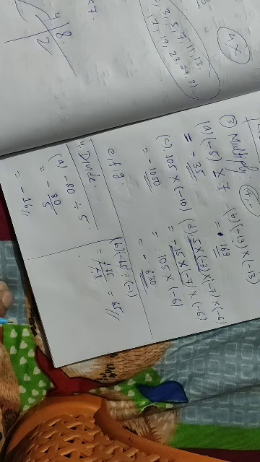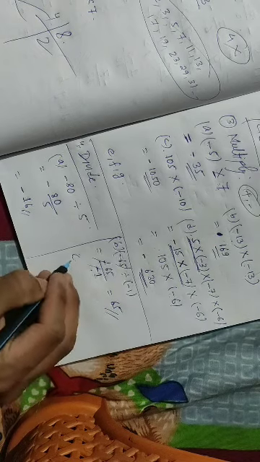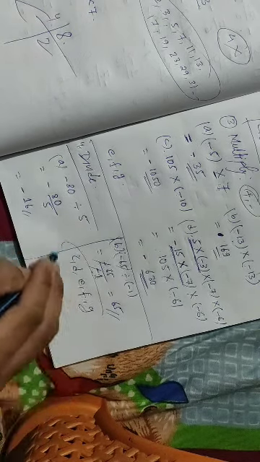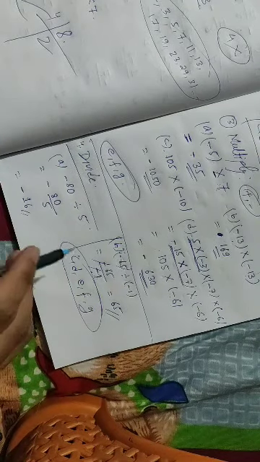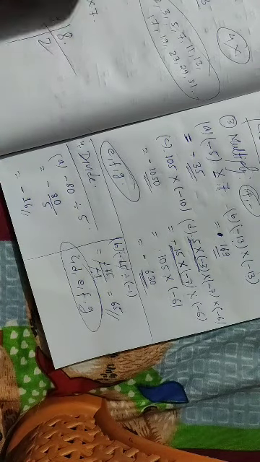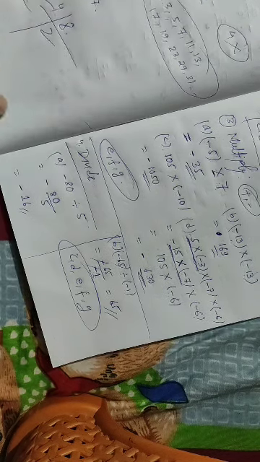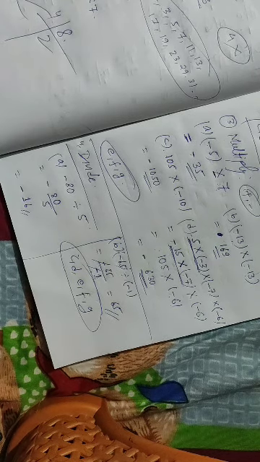In a similar way you can do the others. They are the same problem. So C, D, E, F and G you can try at home. These are the easy sums, so I want you to try it yourself. In the next class we'll do the word problems. Till then you do your homework and submit it within time.